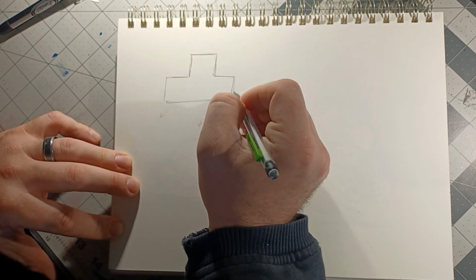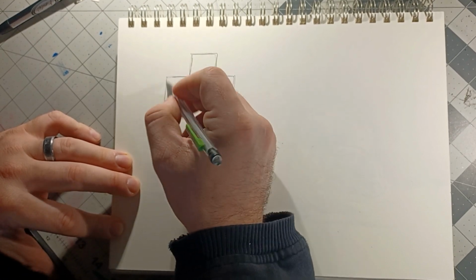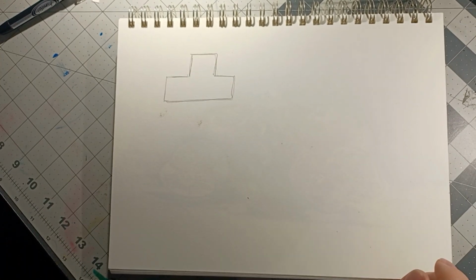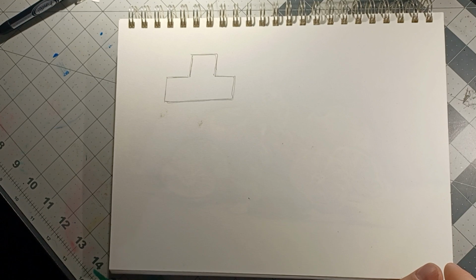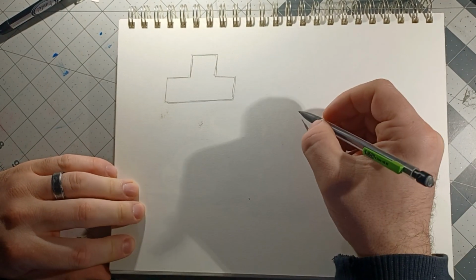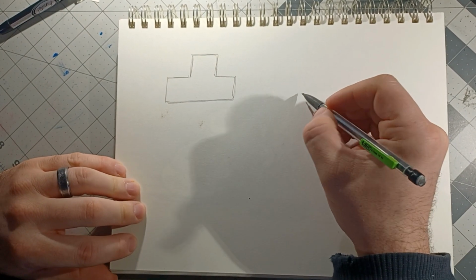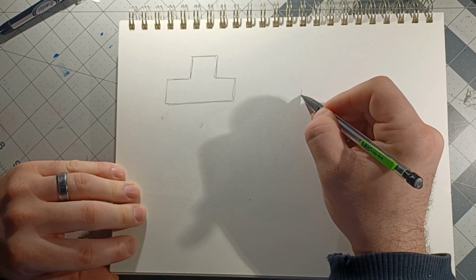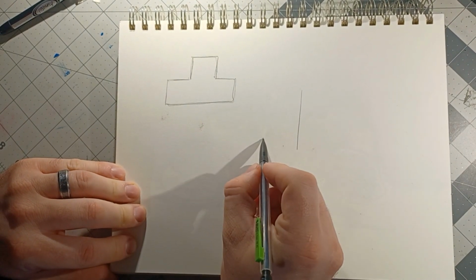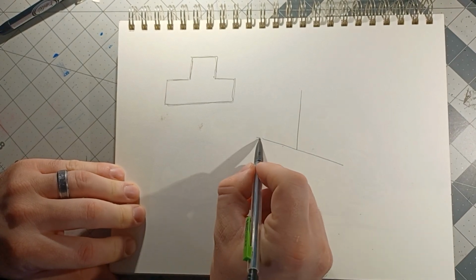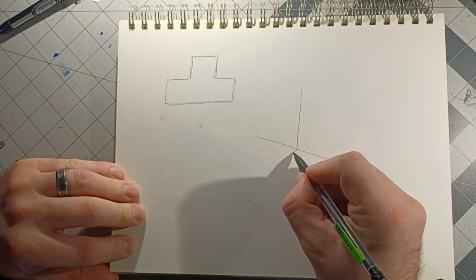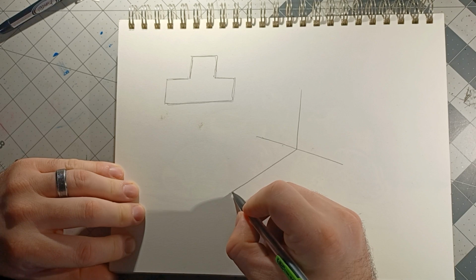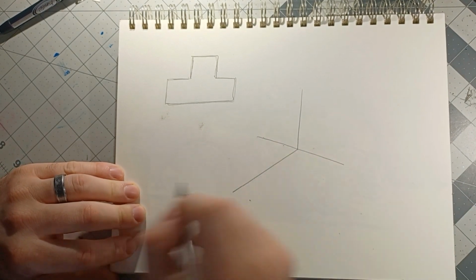We have a two-dimensional upside down T shape. It's a car. I'll show you how to extrude that and turn it into a three-dimensional object, or how to represent it as a three-dimensional object on 2D space. So 3D involves one axis, two axes, three axes, X, Y, Z.